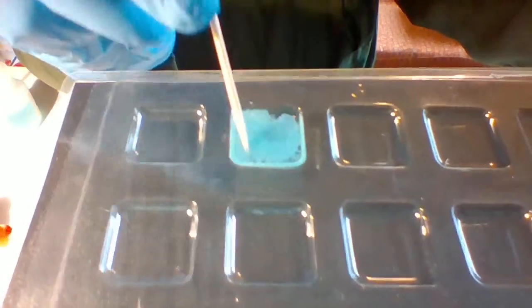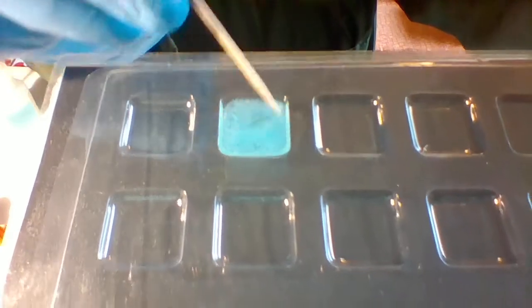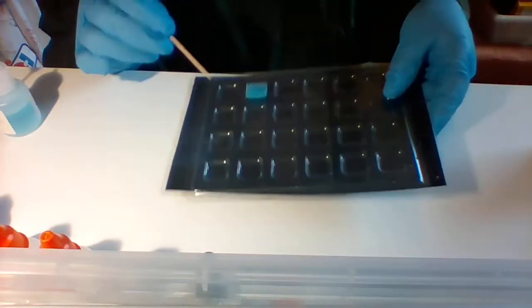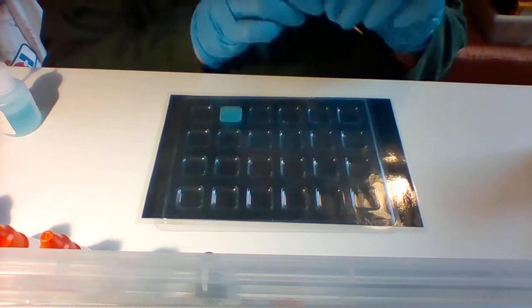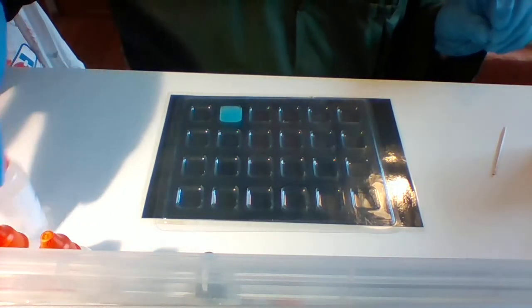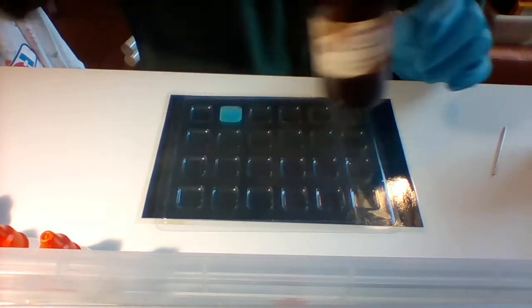So what do you see? Is it cloudy? Is it clear? Is it grainy? Write down your response.